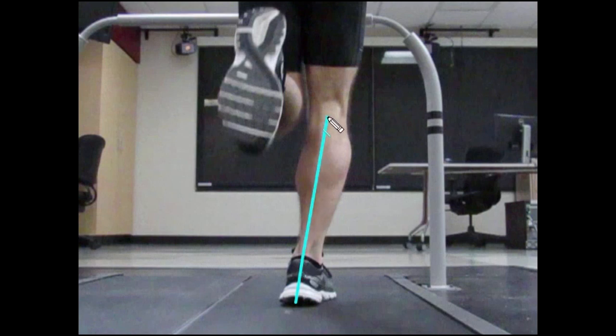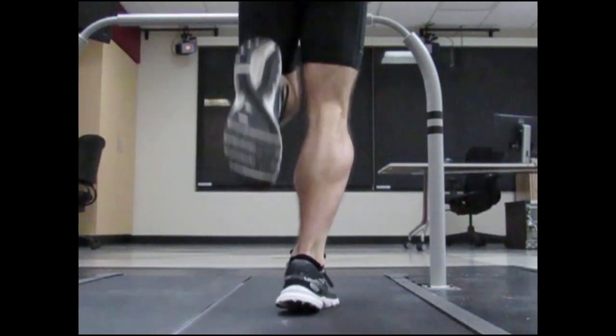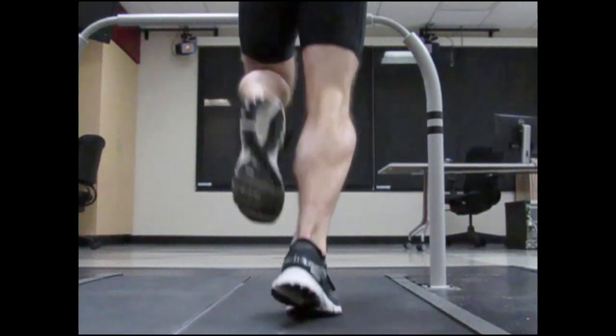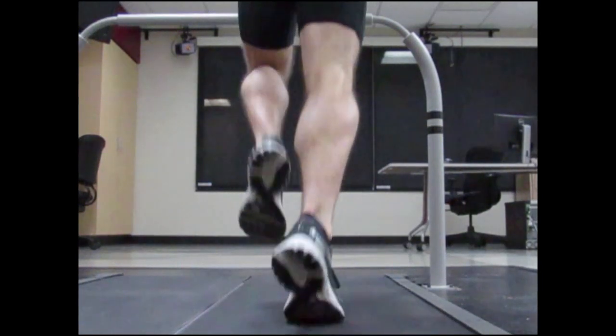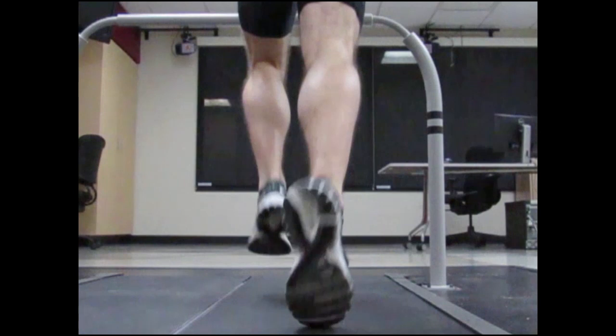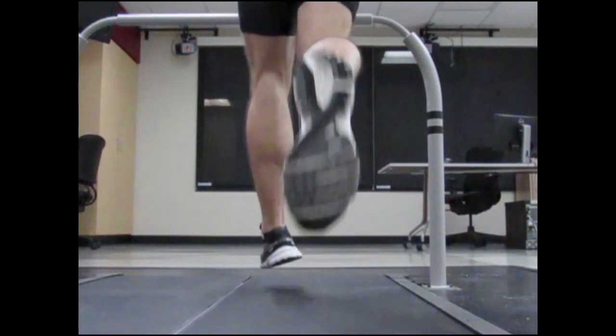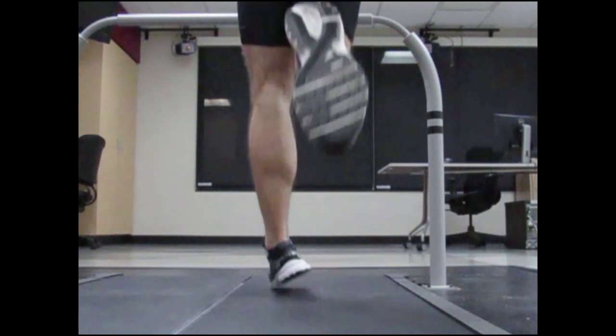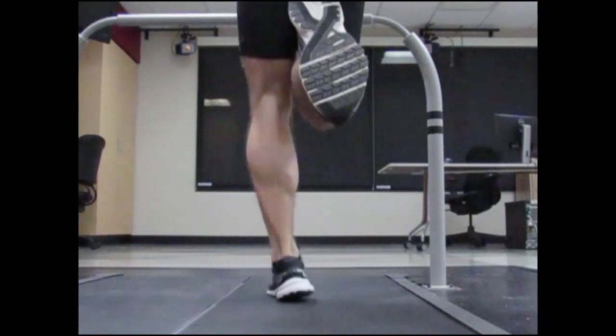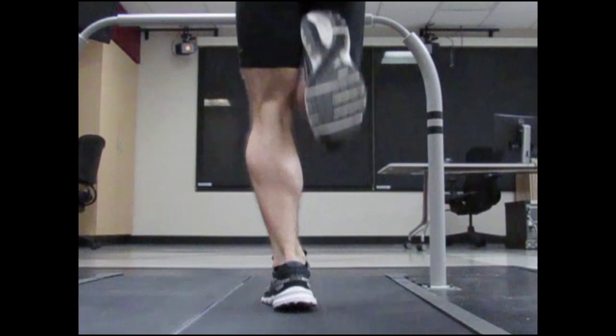But again, you'll generally see that the amount of foot pronation or rear foot eversion decreases a bit in forefoot runners. And then the remainder of the gait cycle remains relatively the same as a rear foot strike pattern. The key difference then between a forefoot and a rear foot strike runner is the first half of the stance phase.